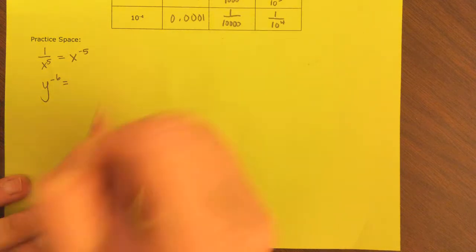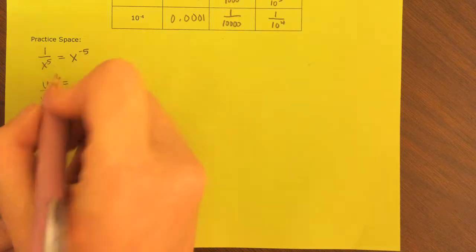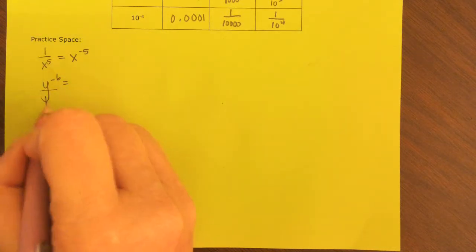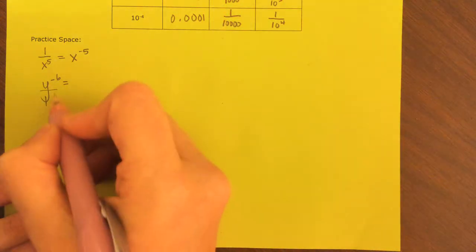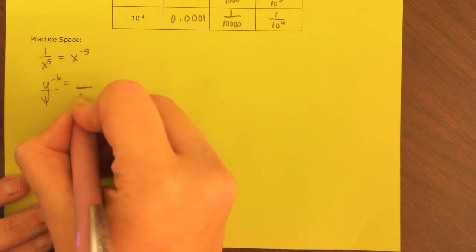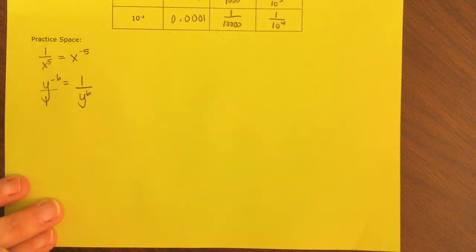It's got to go. Okay? So right now, if I wrote this, remember, we talked about the invisibles yesterday. We have the invisible exponent, the invisible coefficient, and the invisible denominator. So y to the negative 6 is written as y over 1. Okay? If I want this to go, it has to go to the bottom. That's how I get rid of the negative. And if there's nothing up there, I put a 1 on top.